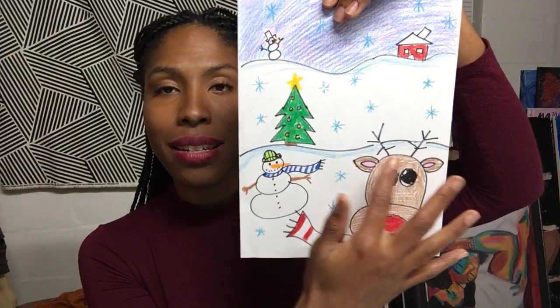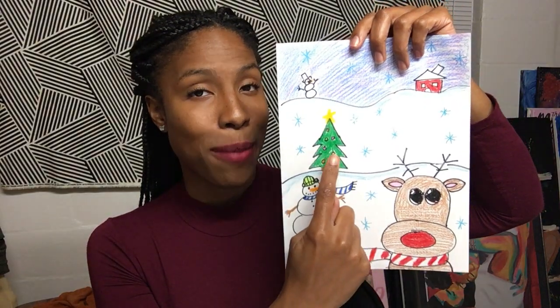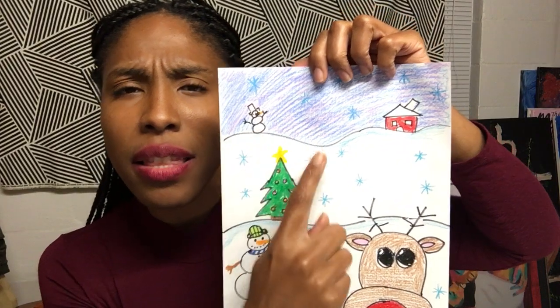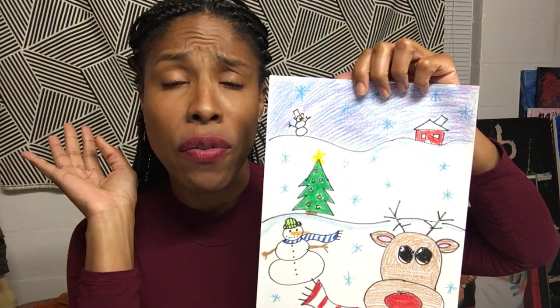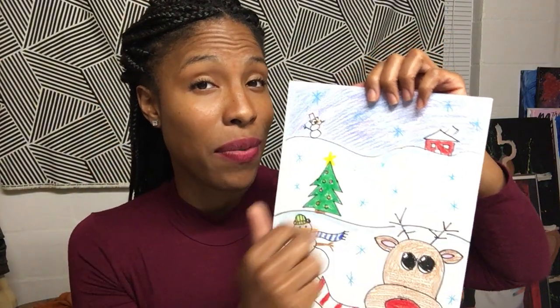Then there's the middle ground. The middle ground is behind the foreground, and those objects in the middle ground are normally a medium size because they're in the middle ground. Then there is the background, and those objects in the background are far, far away from us, so we normally draw the background at the top of the paper, and we make sure that those items are drawn small because they're far away from us.